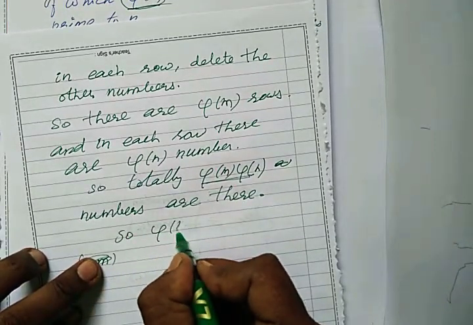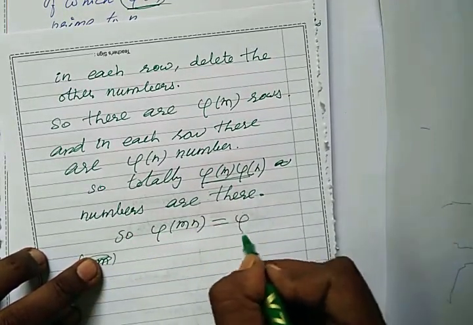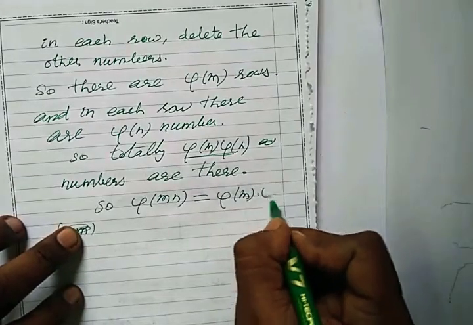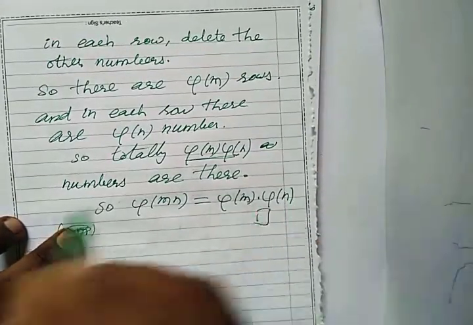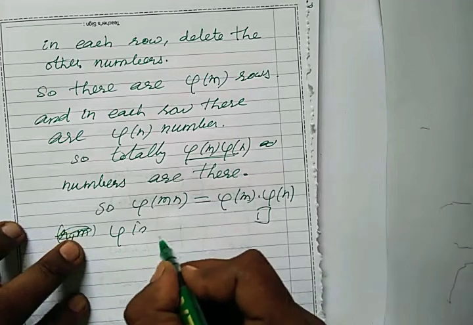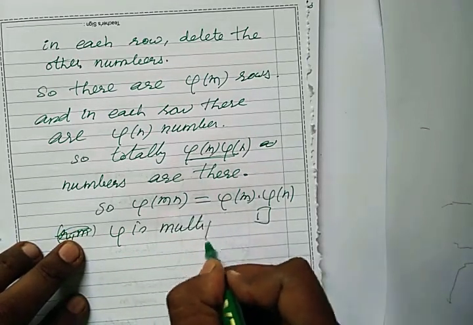So phi of mn is equal to phi of m into phi of n. So we have proved that phi is multiplicative.